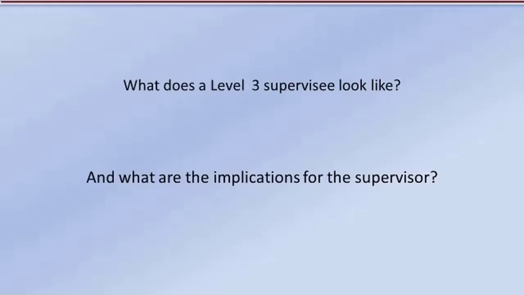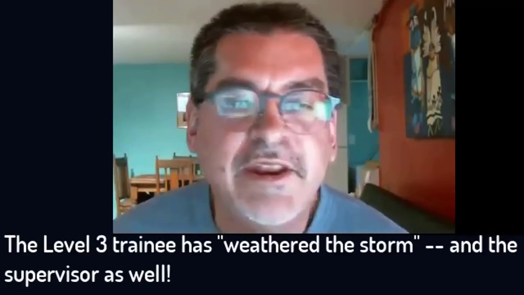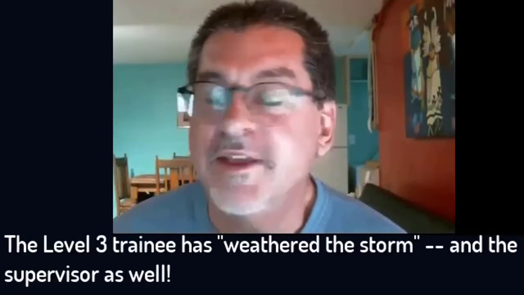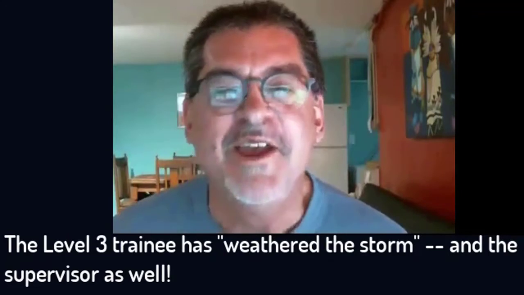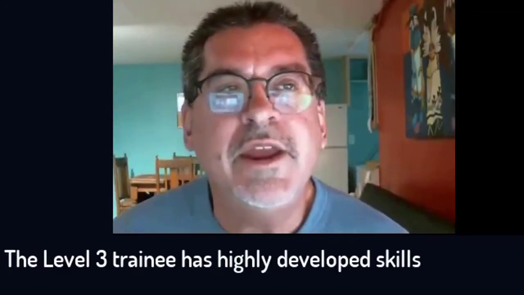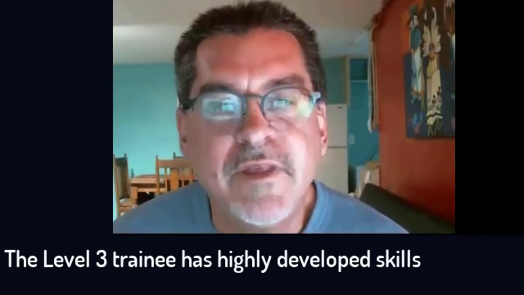And then the third level. So what does the person look like and what are the supervisory implications? At level 3, we like to say that the trainee has weathered the storm, and the supervisor, by the way. And if that's occurred successfully, we see a level 3 trainee with highly developed skills.